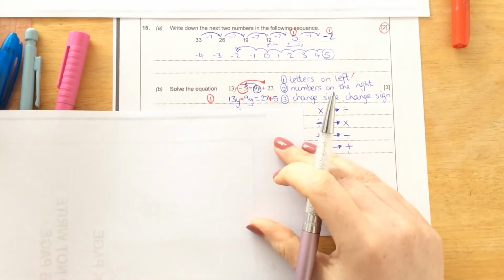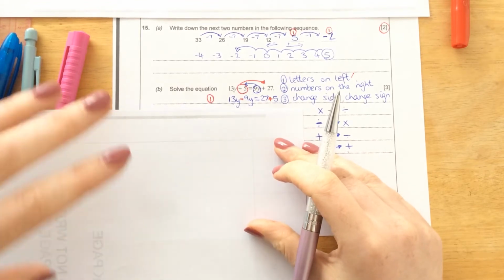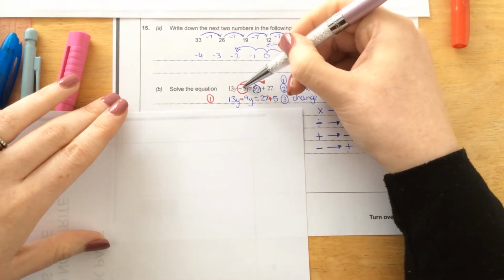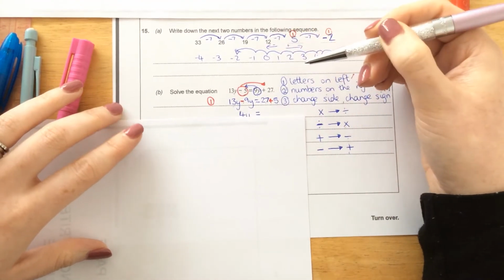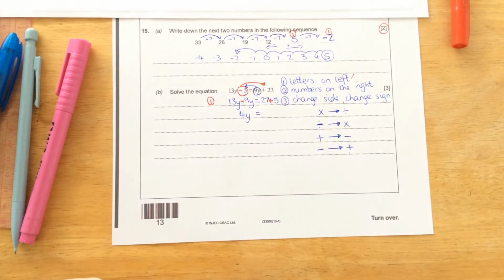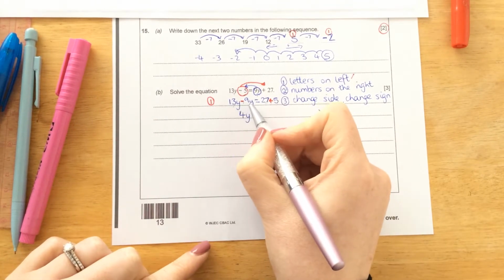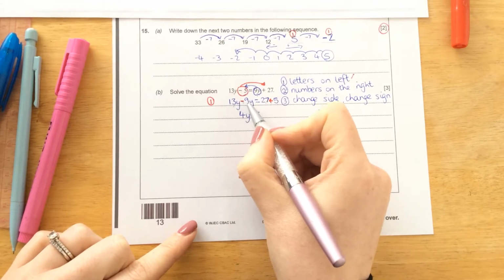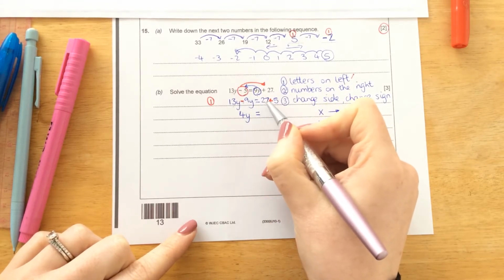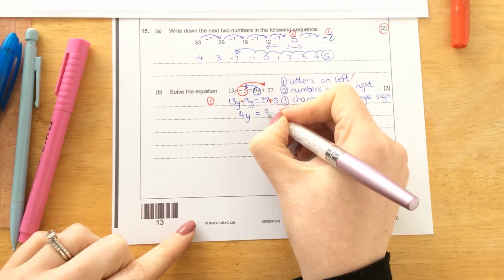Always check your signs. If it gets a bit difficult at this point, you may have made a mistake on your signs. This was a positive, now it's a negative. This was a negative, now it's a positive. Now this part becomes nice and easy. So now we can actually work out the answer. 13y take away 9y. Well, 13 take away 9 is 4. Then the equals on a nice straight line. 27 add 5 is 32.